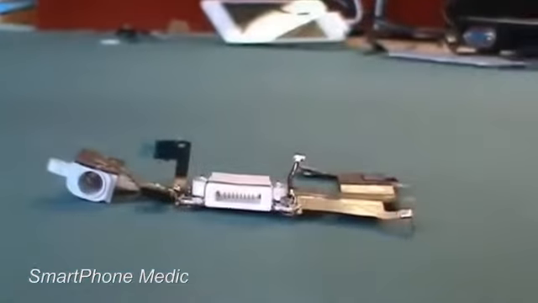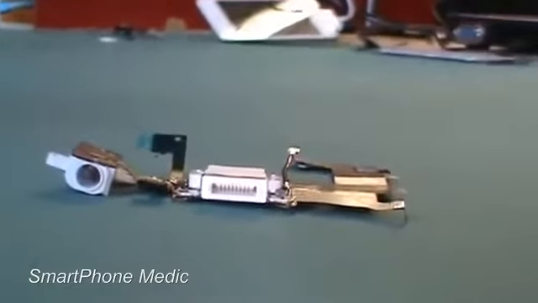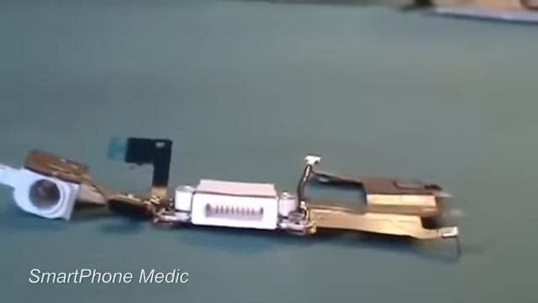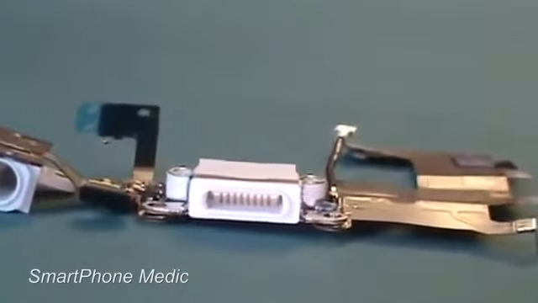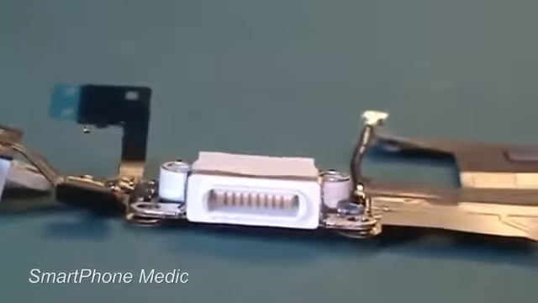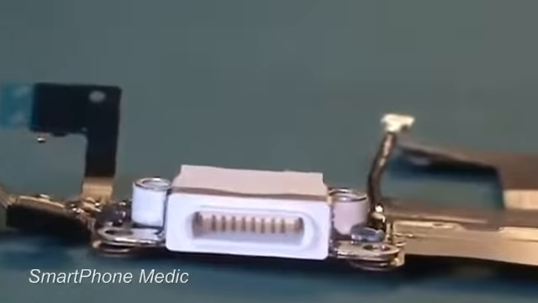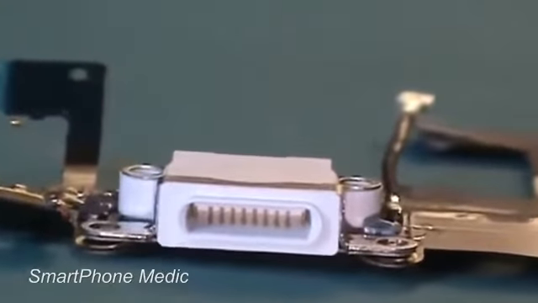Here is a closer look at the iPhone 5 charge port. As you can see, there are 8 pins on the inside of the charge port. There used to be a liquid indicator on the inside of it, but they took it out and kept it inside the headphone jack on the charge port cable.